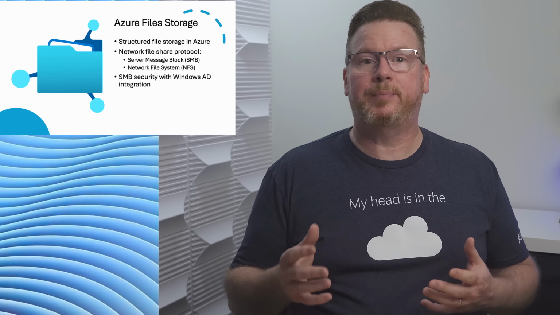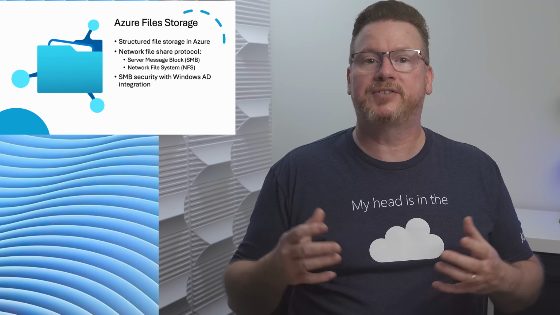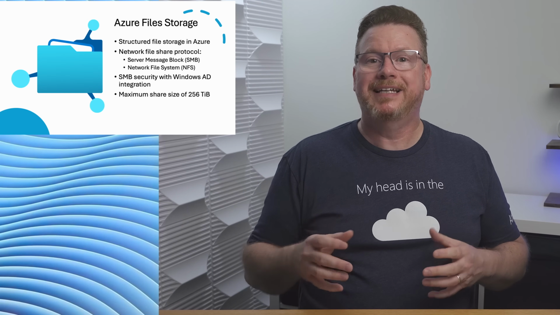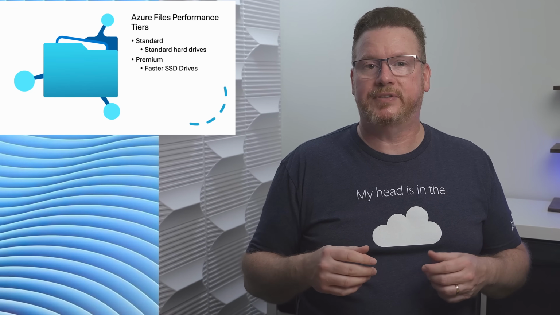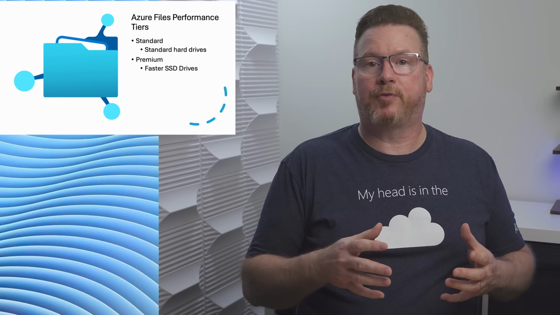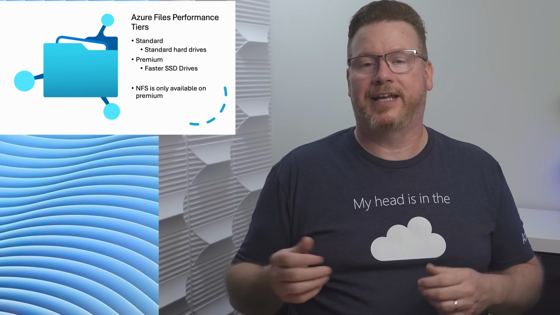SMB file shares can even be integrated into Windows Active Directory authentication and replace Windows file shares in some situations. Azure File Storage has a maximum storage size of up to 265 tebibytes and a single file can be up to 4 TB in size. There are 2 performance tiers available for Azure files: Standard, which runs on standard hard drives, and Premium, which runs on faster SSD drives. Premium file storage offers higher performance compared to Standard. Also, NFS is only available on Premium file shares. SMB is available on both Standard and Premium.